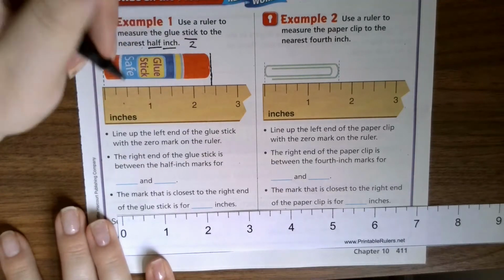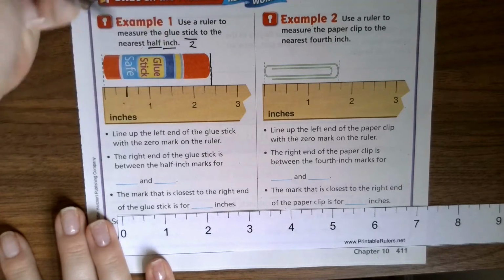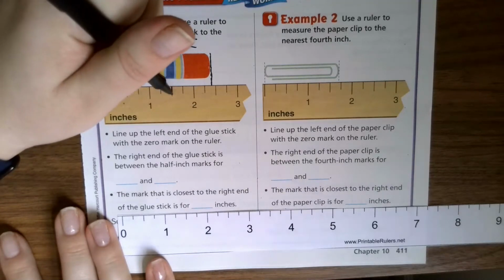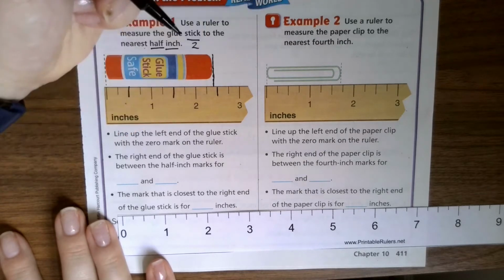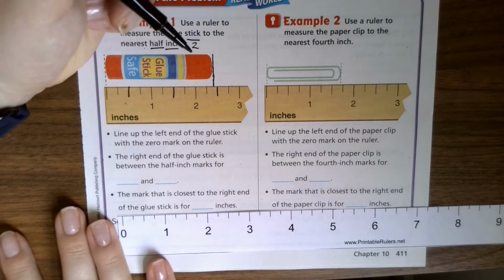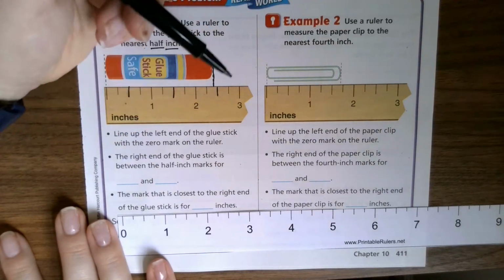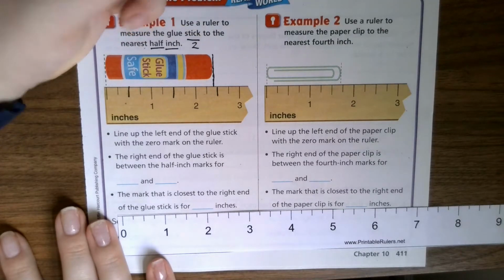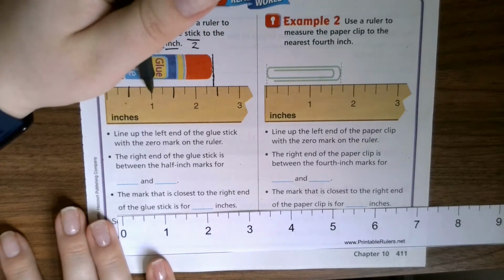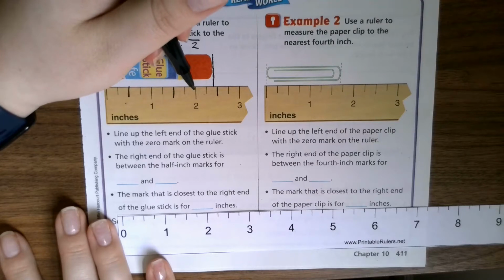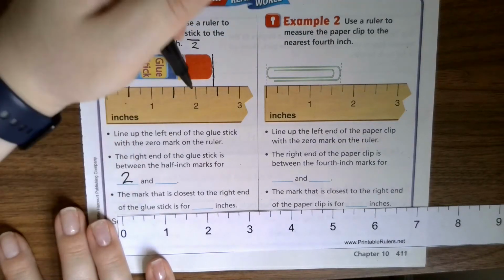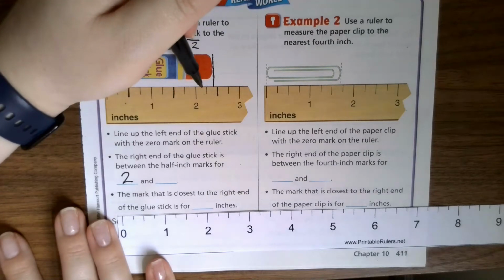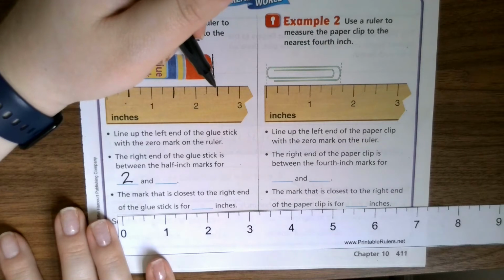Now the half-inch marks are a little bit longer than the 1/4 inch marks. So we are looking at the half-inch marks and the whole inch marks. So it's past 1 inch. It's past 2, but it hasn't gotten to 3 yet. So it's between 2, because here's the 2, which is closest, and then the next half-inch mark is right here.